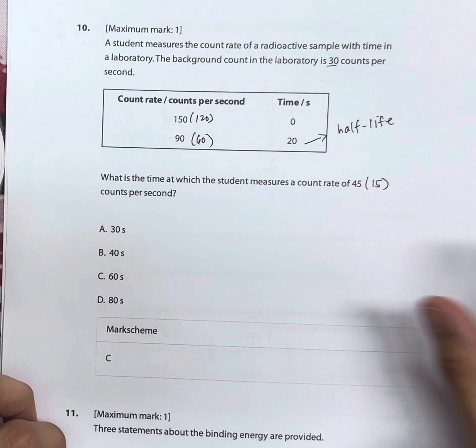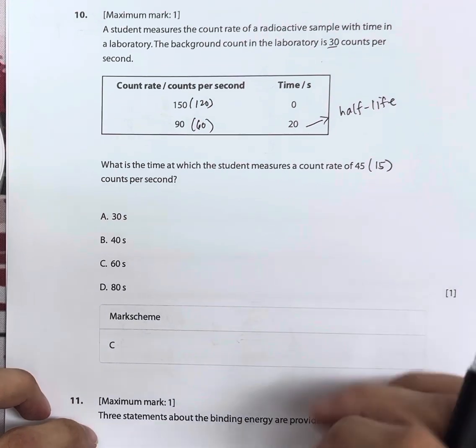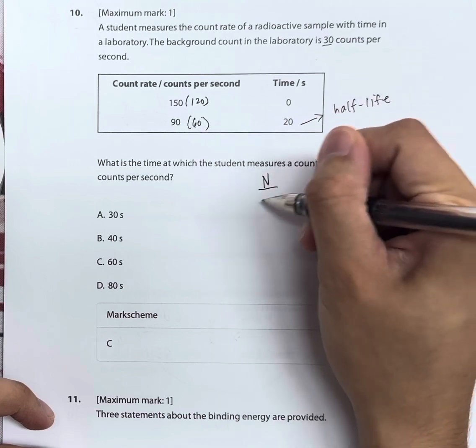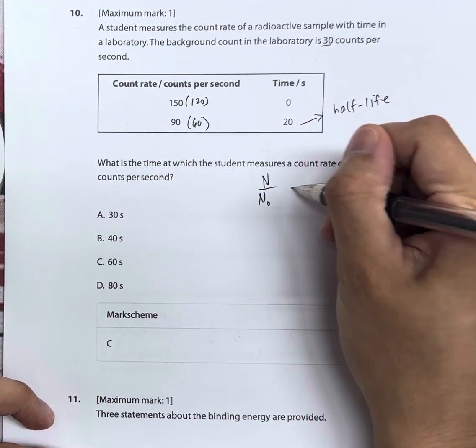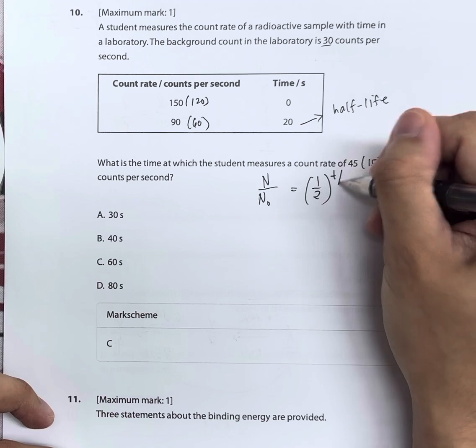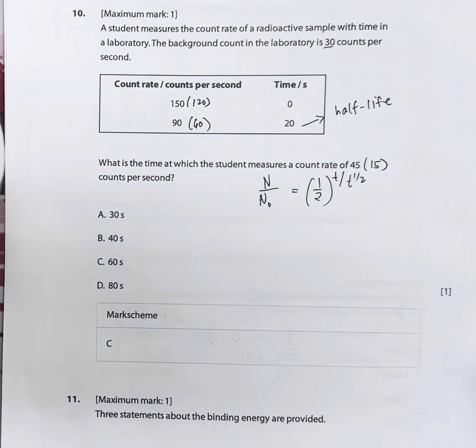Okay, so now the formula for a problem like this, and this is not available in your data booklets, but please take note, it's N over N naught equals 1/2 to the power of t over t to the 1/2. And you'll see what this formula means in a second.